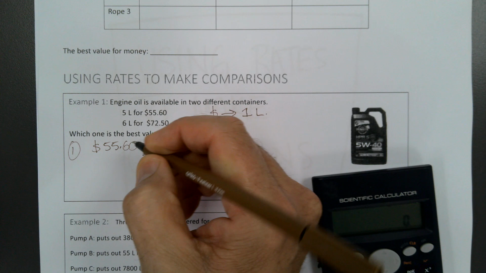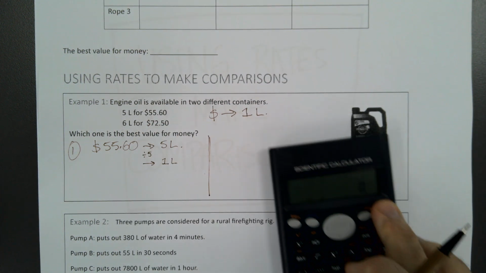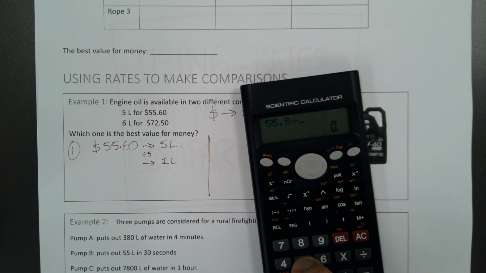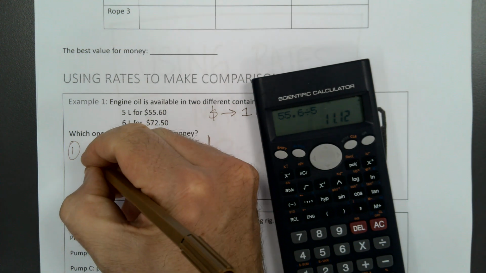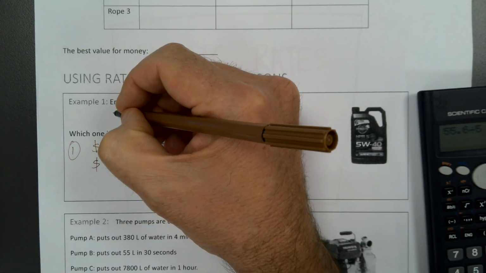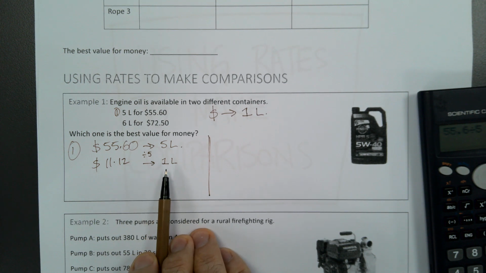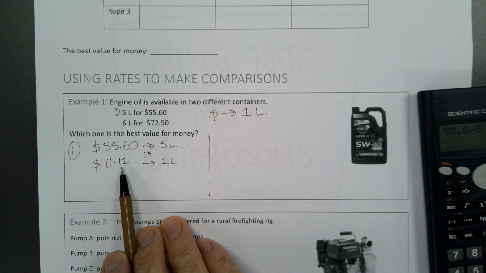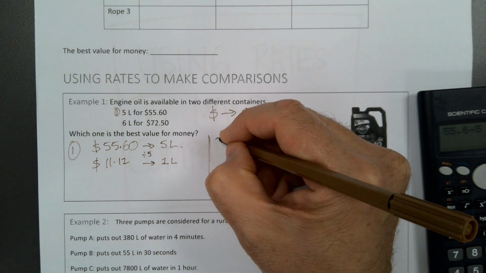5 divided by 5 is 1. Then I divide this one by 5. $55.60 divided by 5 is $11.12. All right, so this first one, 1 litre costs $11.12. Well, let's see what's going on over here with the second one.